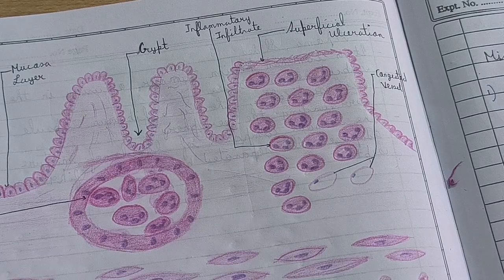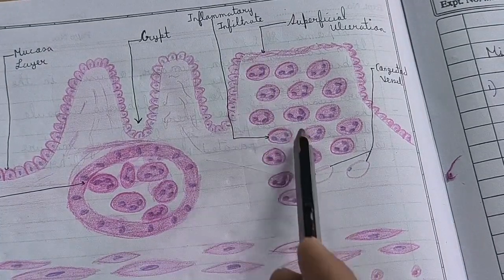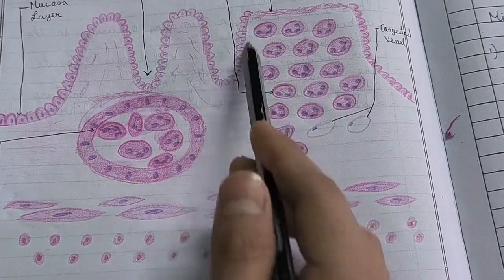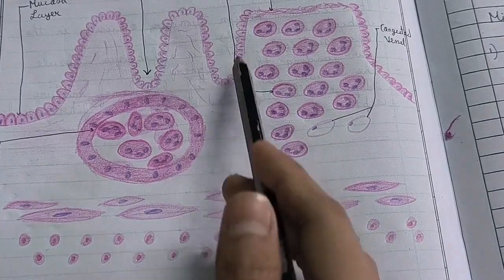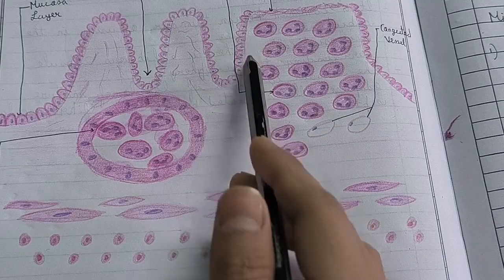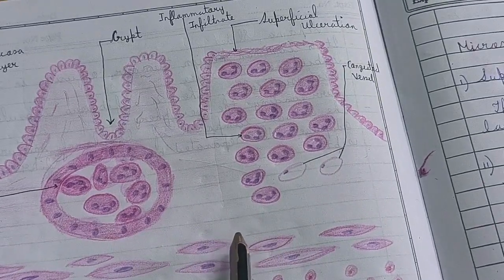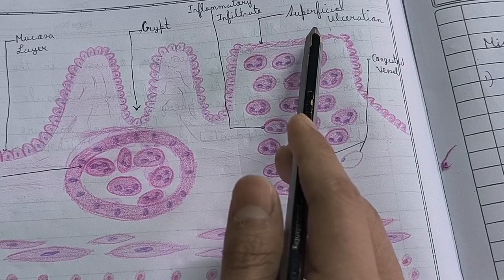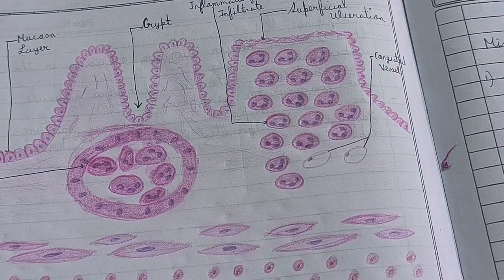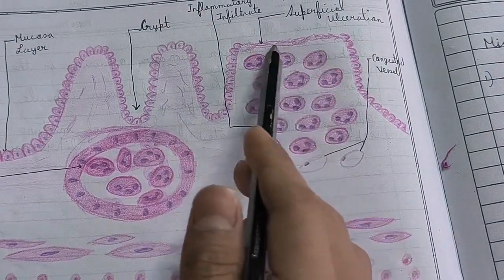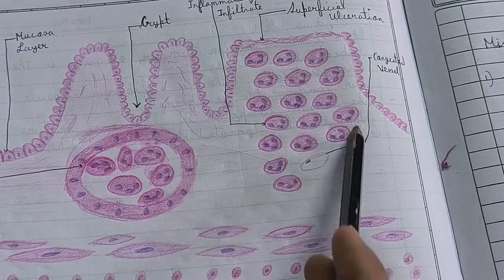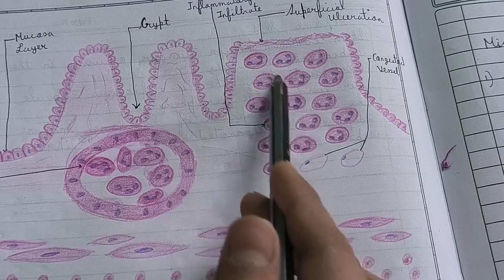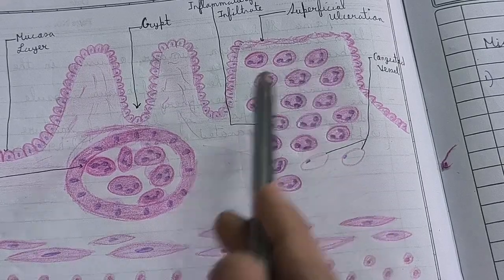Now you can see that this ulcer does not extend deeper than the mucosa layer. It stays only up to the mucosa layer, and therefore it is known as superficial ulceration. That is the first thing. Next, you can also notice that in this ulcer region neutrophils are accumulated. So these are the neutrophils, as you know.